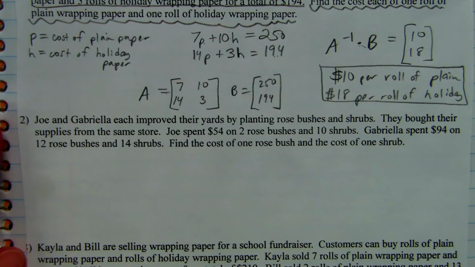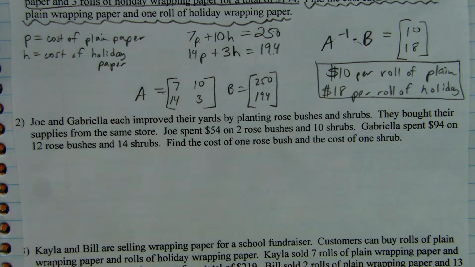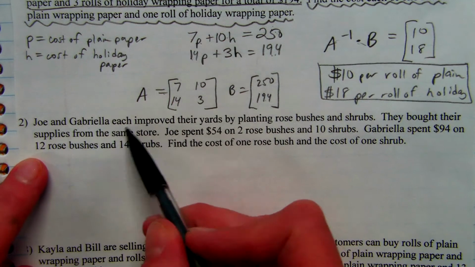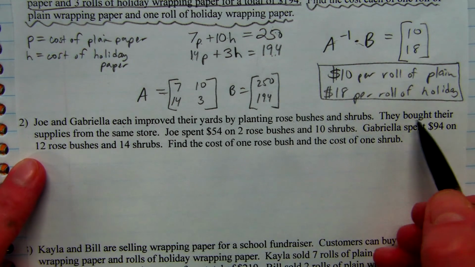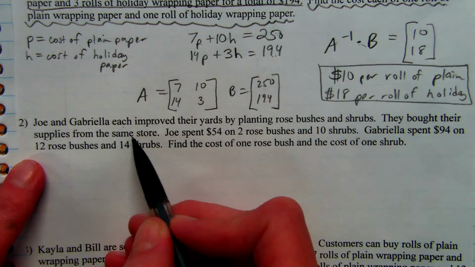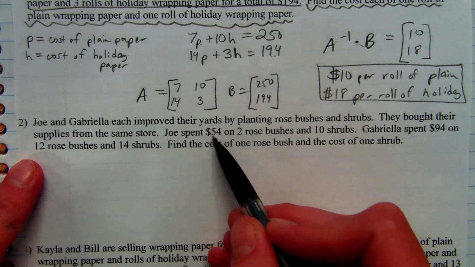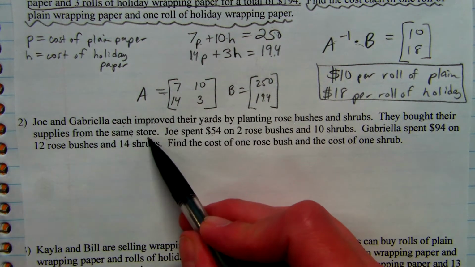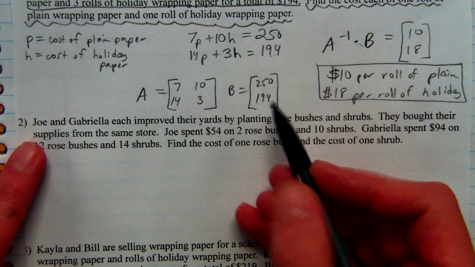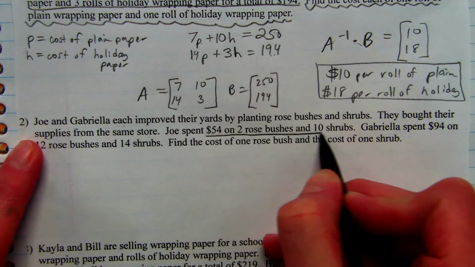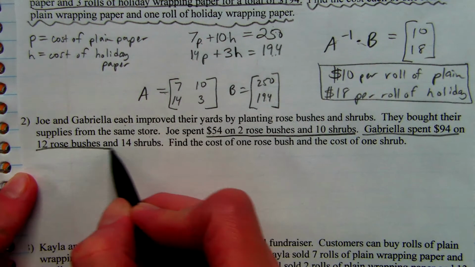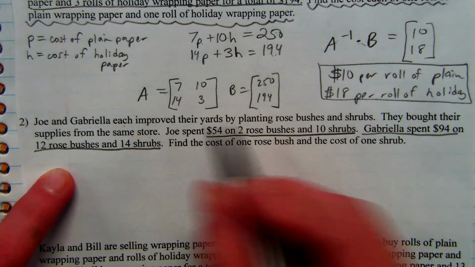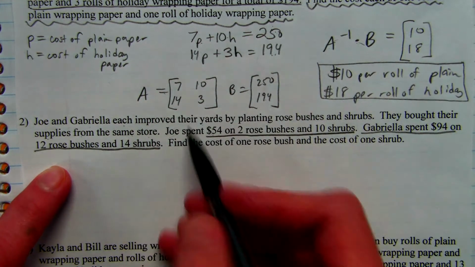So let's go down and look at number 2. Joe and Gabriella each improved their yards by planting rose bushes and shrubs. They bought their supplies from the same store. I think they tell us that to know that the prices would be the same. Joe spent $54 on 2 rose bushes and 10 shrubs. Gabriella spent $94 on 12 rose bushes and 14 shrubs.